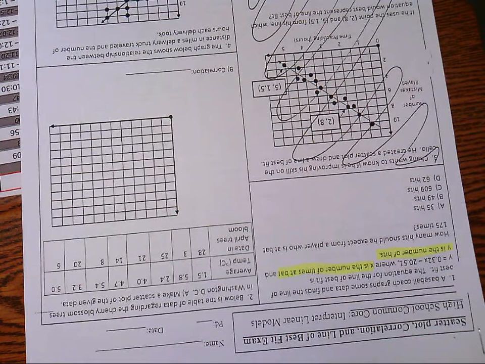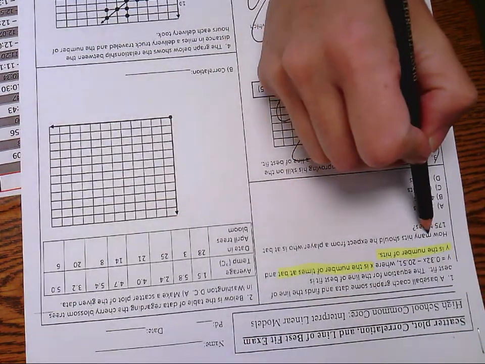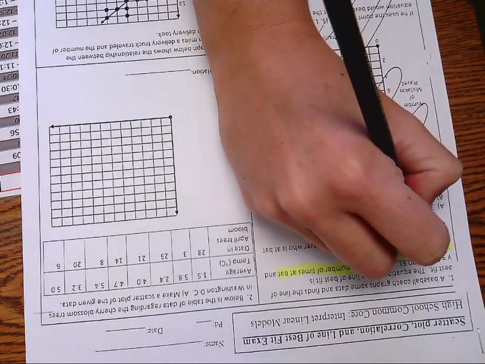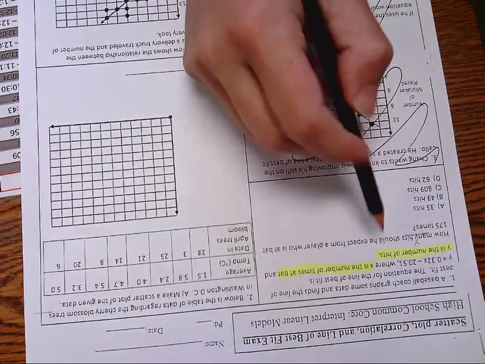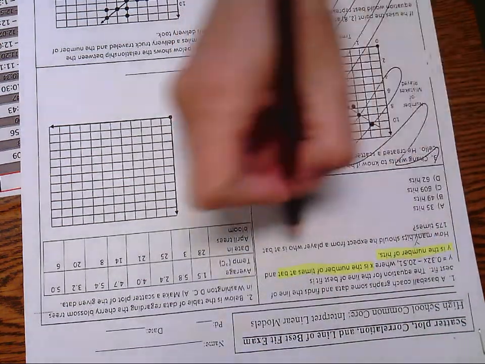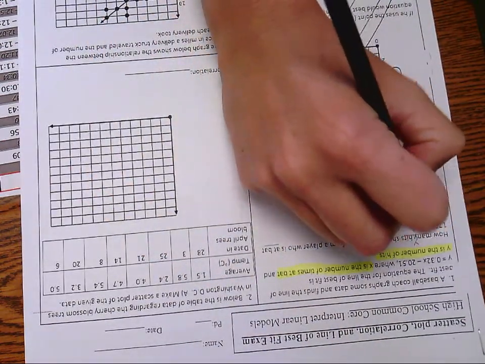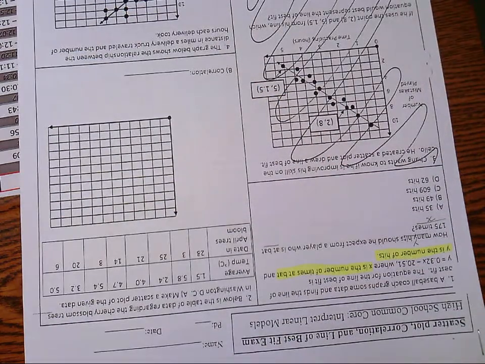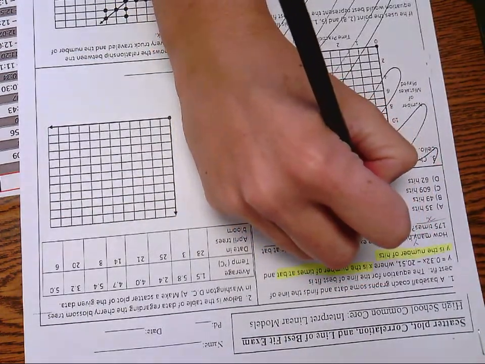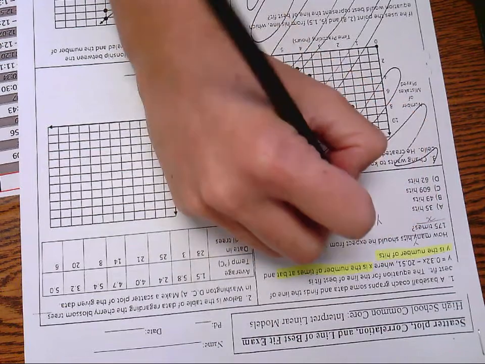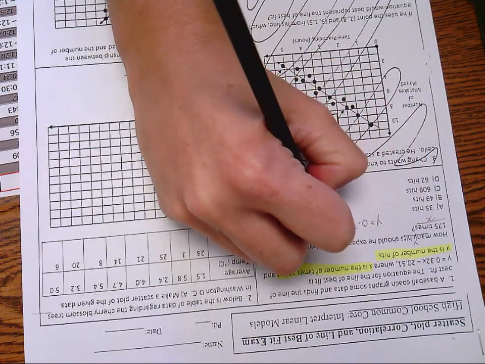So the question asks, how many hits should he expect from a player who is at bat 175 times? Well, how many hits? If I look back up here, number of hits, that's my y. So they're asking me to look for y. What is y when the number of times at bat is 175? Number of times at bat is my x, so when x is 175. So I'm going to rewrite this equation they gave me, and I'm going to replace the x with 175. They say when x is 175, what is y?